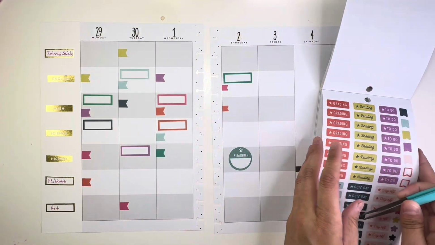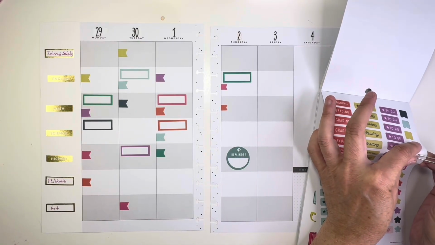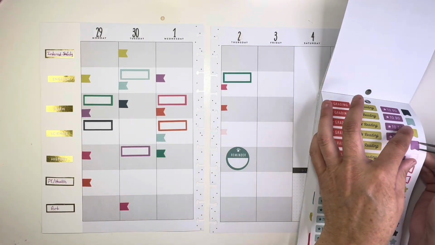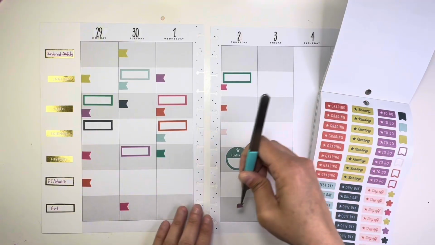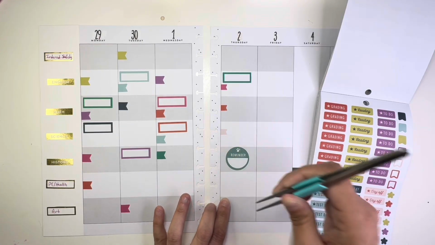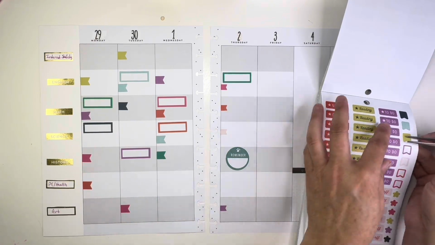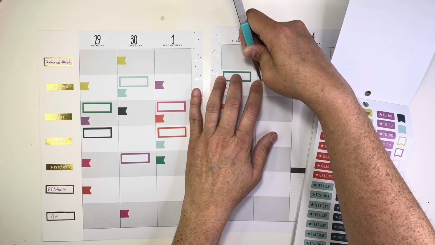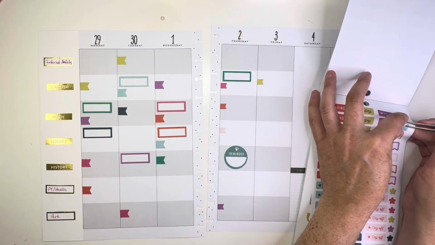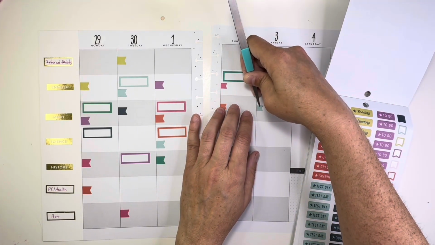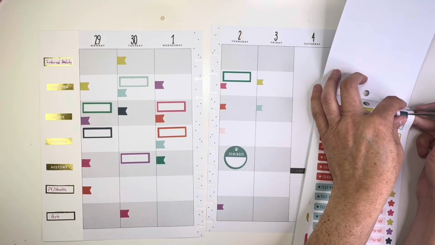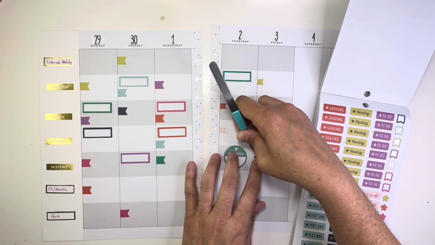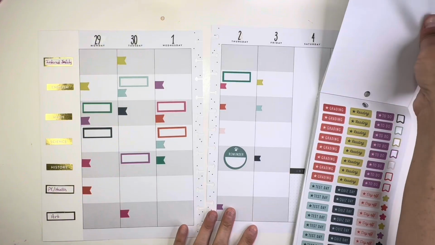And math, science, and art. And then okay, so there's all of that.